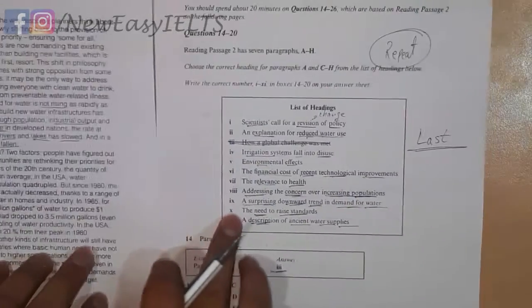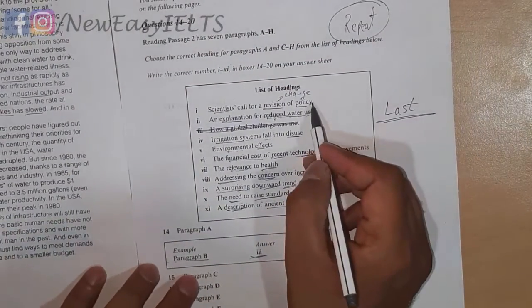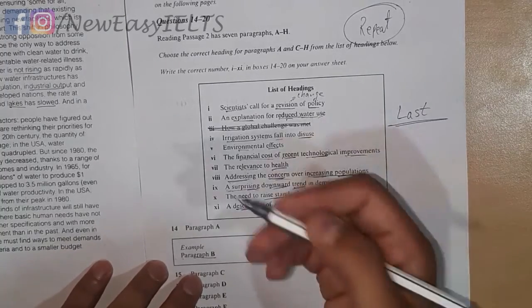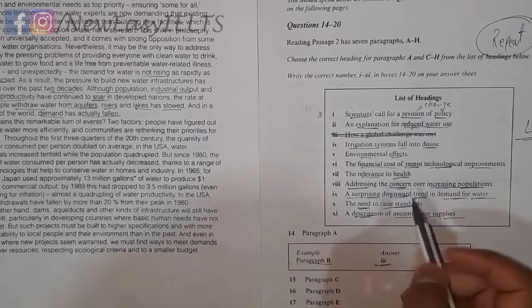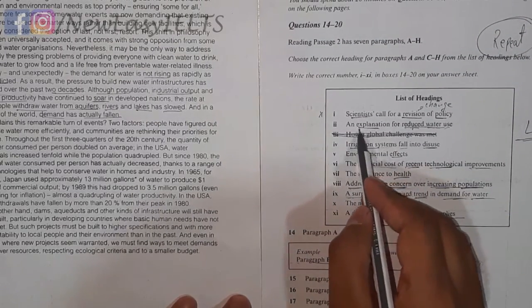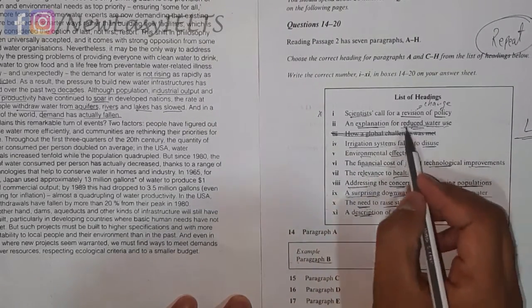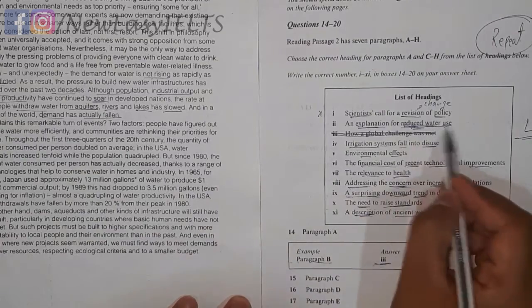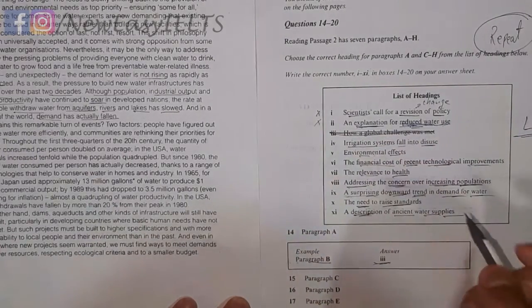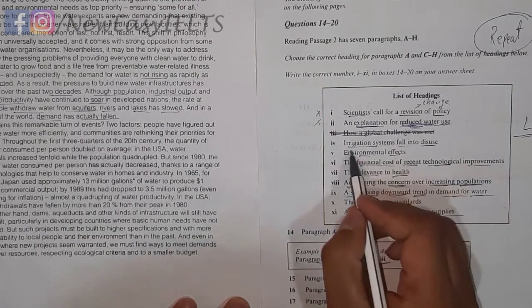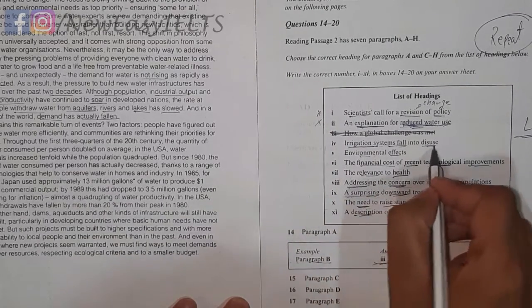So here we see the scientists call for revision. Is there anything about scientists? No. Put a cross in front of it. Okay, so we do not get any kind of explanation of reduced water, but we do get the reduced water use, but we do not have the explanation of it. So this is not correct. Next is irrigation systems fall into disuse.